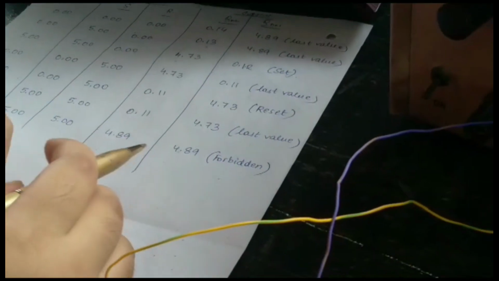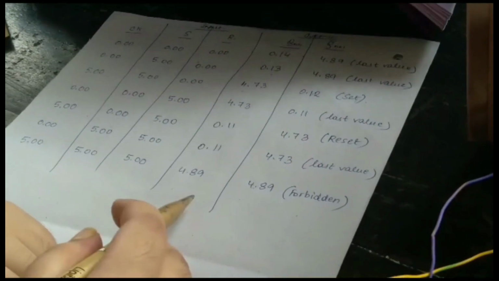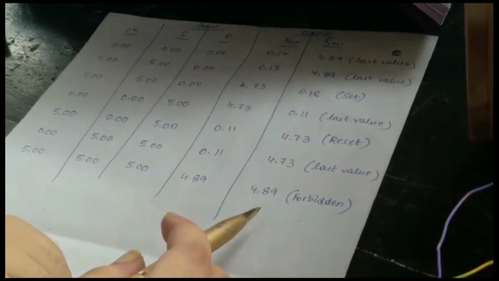Since both Q and Q bar are coming the same, the complement and the output, that's why we are telling it as forbidden value.